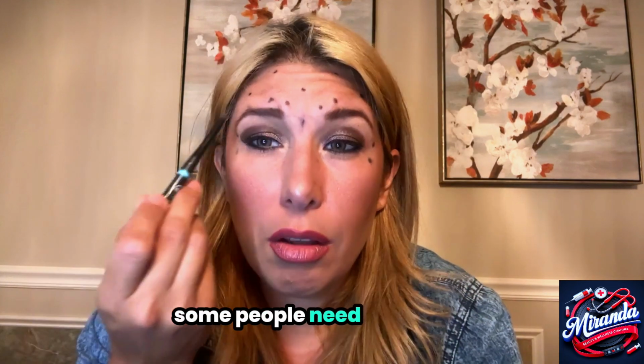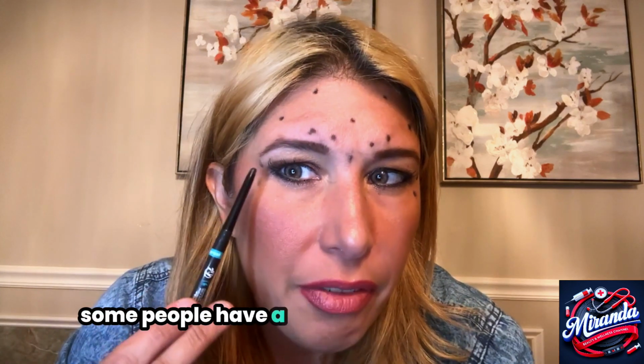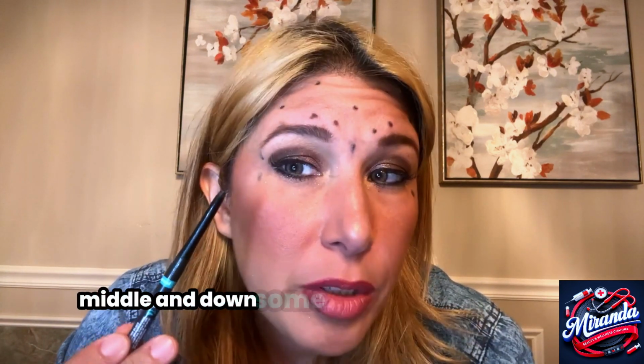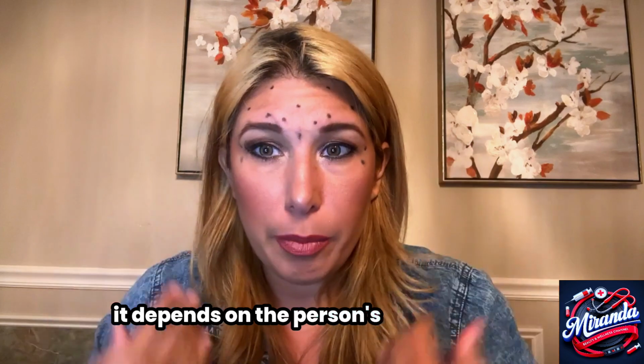Some people need 3 or 4 here. It depends on their pattern. Some people have a fanning effect, more up, middle, and down. Some people have it upwards only. Some people have it downwards only. It depends on the person's line formation.